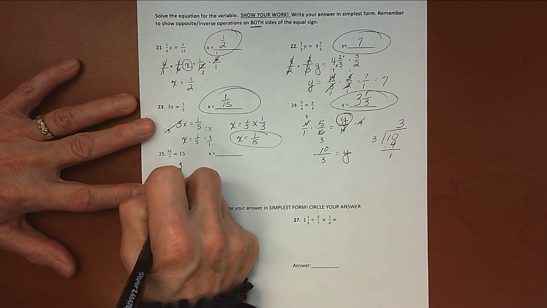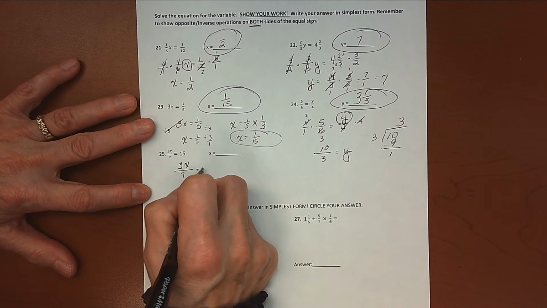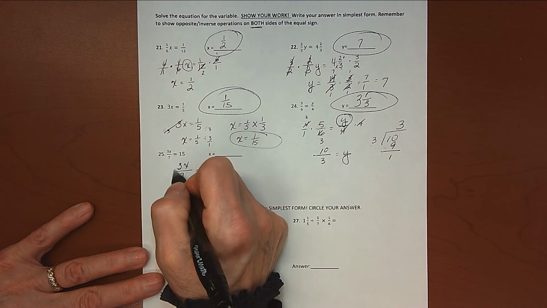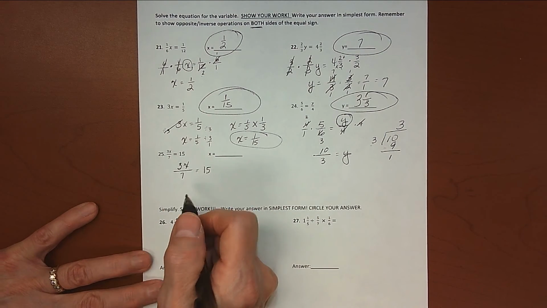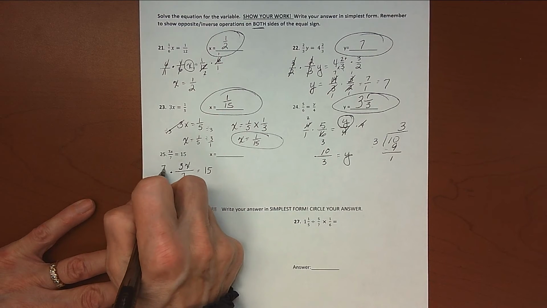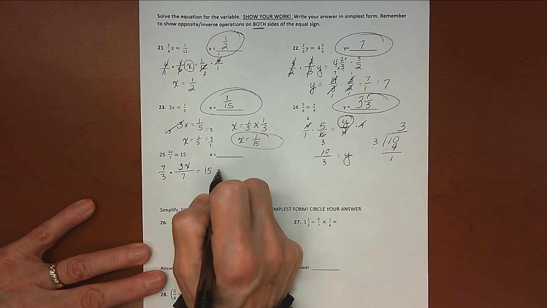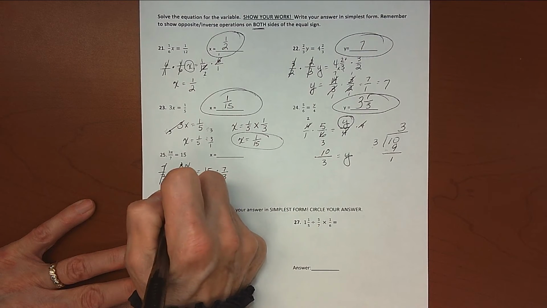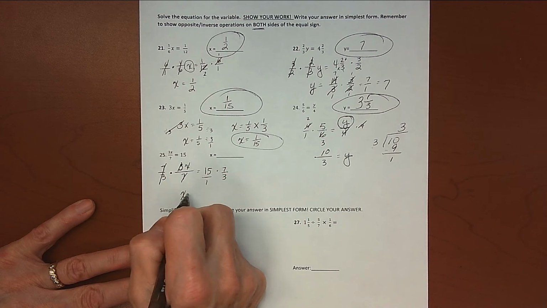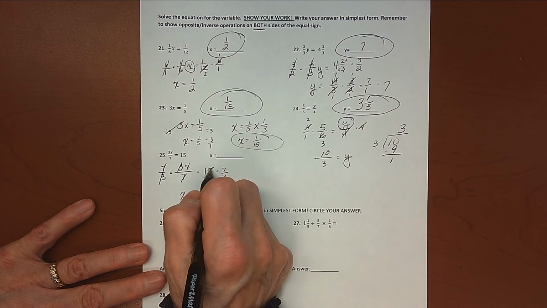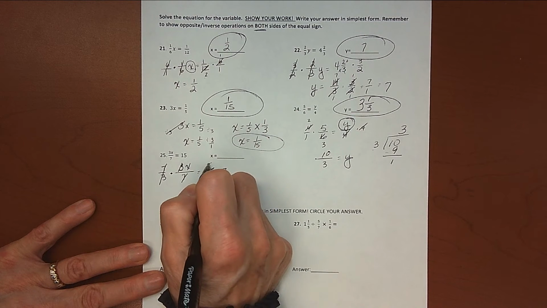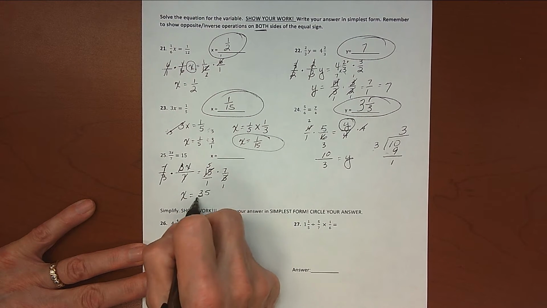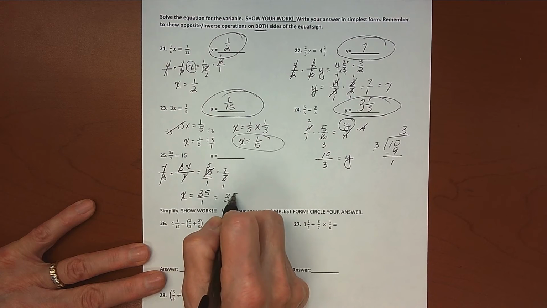All right, now we've got 3 times x divided by 7 equals 15. So again, we're going to treat this like a fraction, which is what it is, and we're going to multiply by its reciprocal to get rid of it, to be done with it. So we're going to multiply both sides by 7/3 here. So this is gone here, and we just have x. Look for places to simplify. 15 and 3 both divide by 5. And so we've got 5 times 7 is 35, and 1 times 1 is 1, so this x is equal to 35.